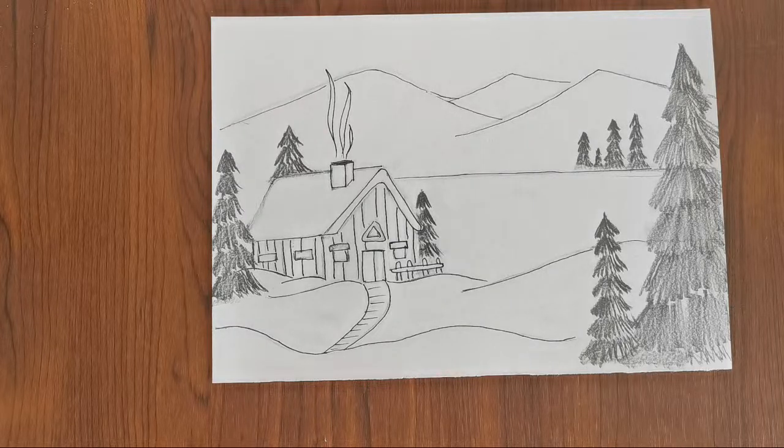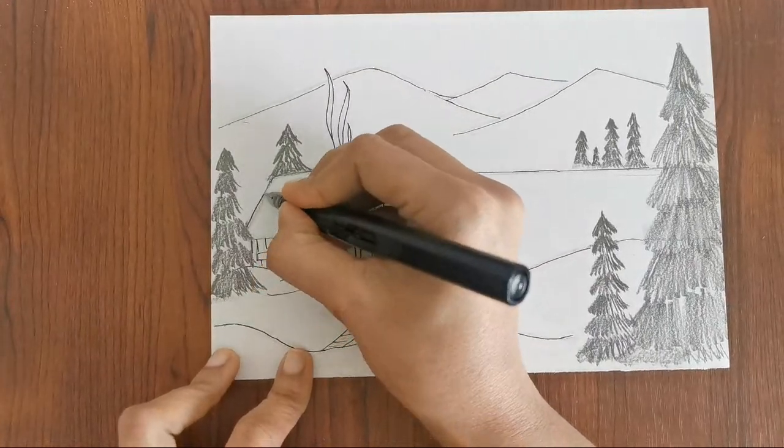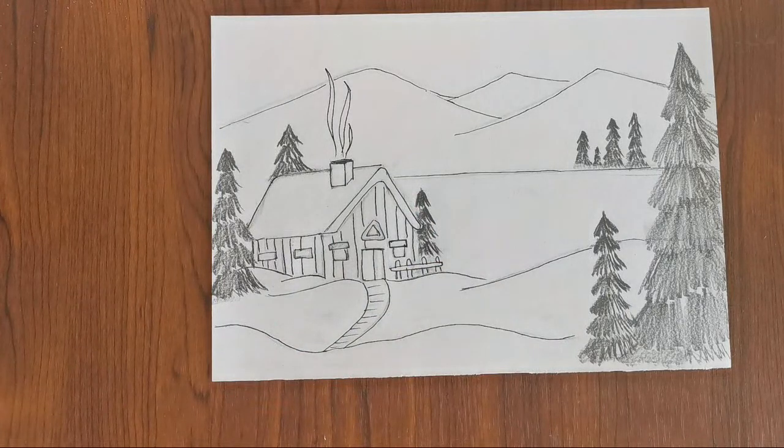Okay, so I hope all of you have completed until this. So let me just continue. Okay, so let's focus on the snow first, because that is more area to cover.